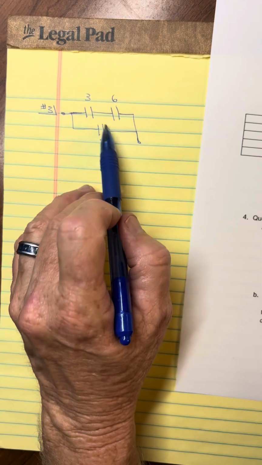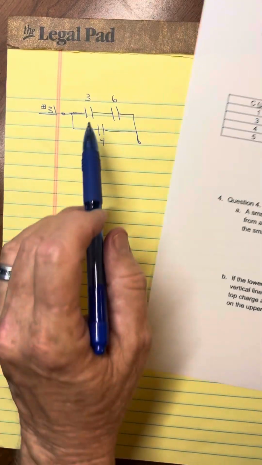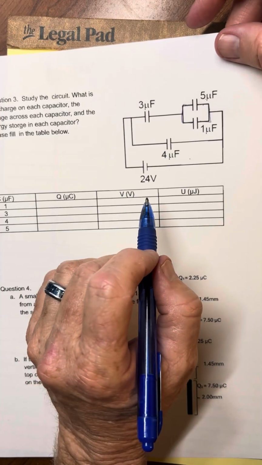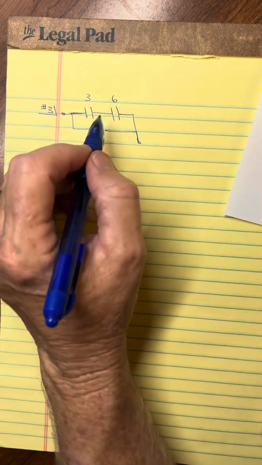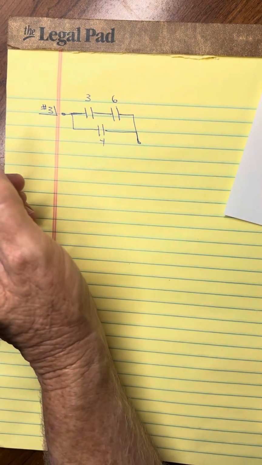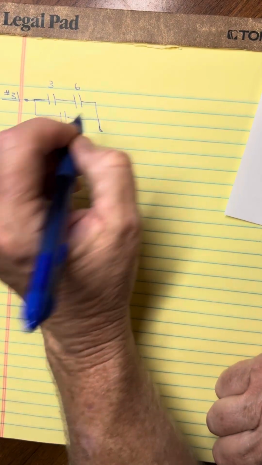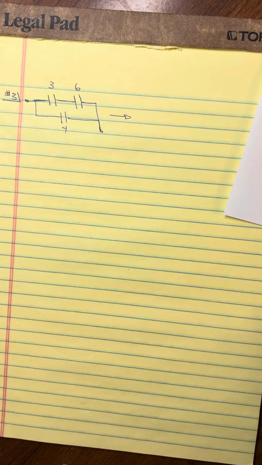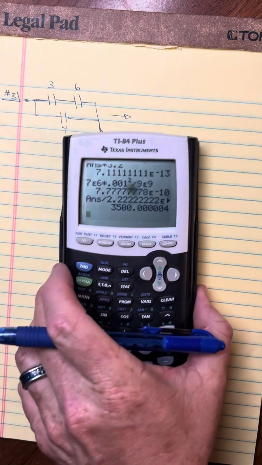But this is equivalent to this, and this could help me solve for what's going on in the real circuit. Because hopefully the next thing you notice is that the 3 and the 6 are in series with each other. And so the equivalent of that is where we do the reciprocal sum.